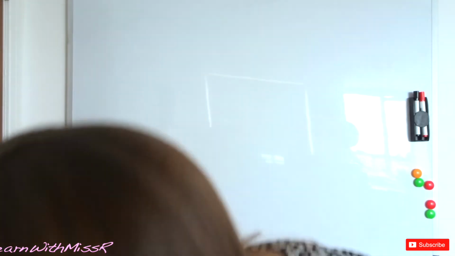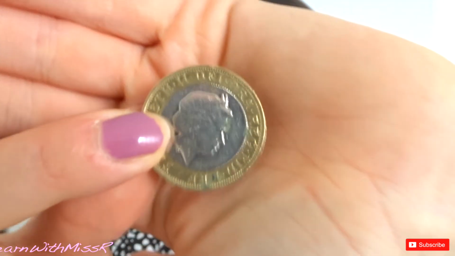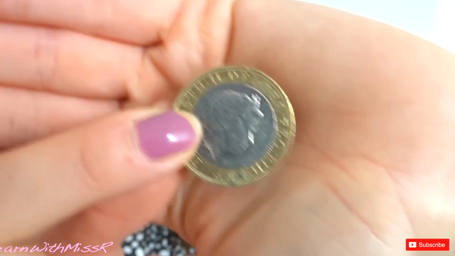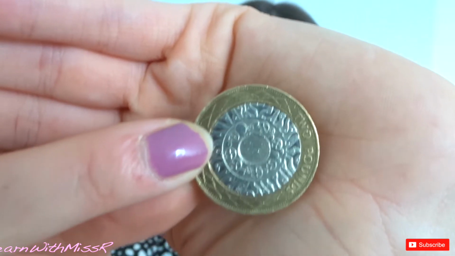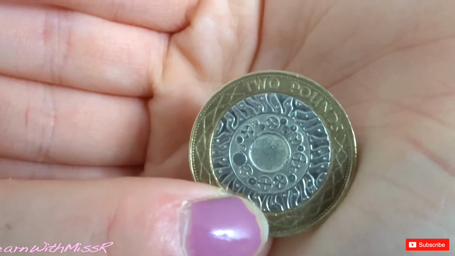And then the next coin we have got that actually has the biggest value out of all of our coins is a £2 coin. Now the £2 coin looks a bit like a £1 coin, a little bit, but it's just a bit bigger. So this is a £2 coin. And it actually has £2 written on it. Can you see that? So those are all of the coins that we have got in our currency.